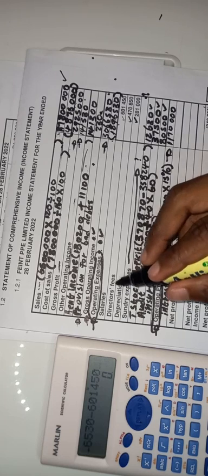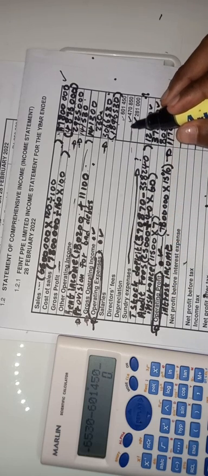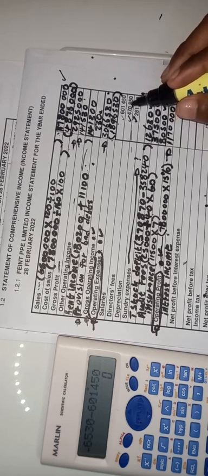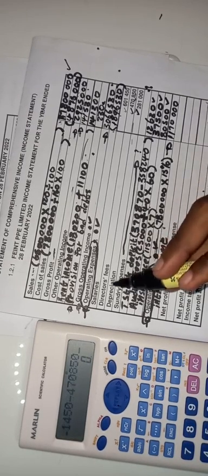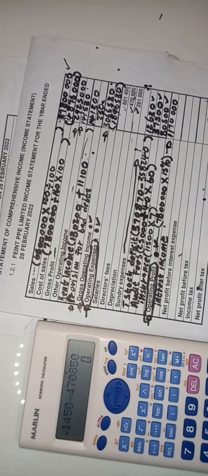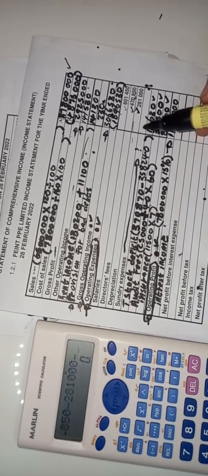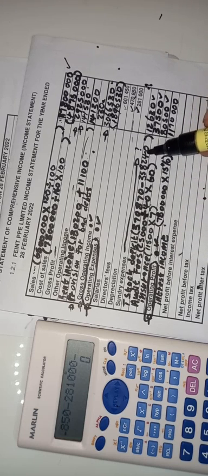Then the next expense, minus director's fees of 470,850. Then the next expense, depreciation of 281,000. Minus depreciation of 281,000. Then minus the next expense, trading stock deficit of 12,630.